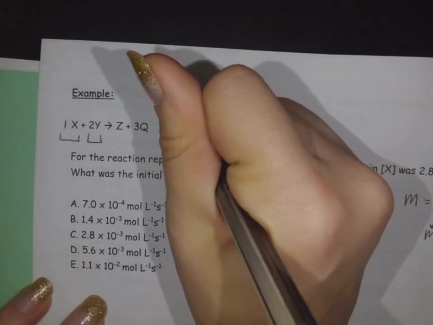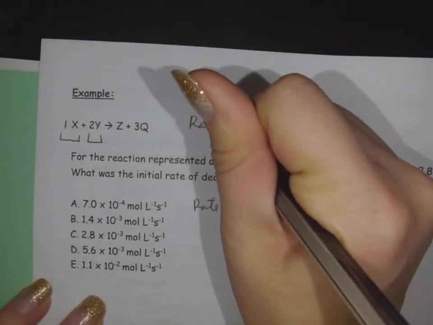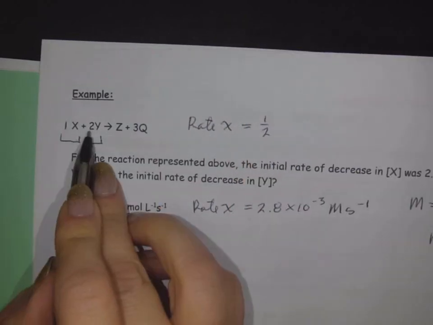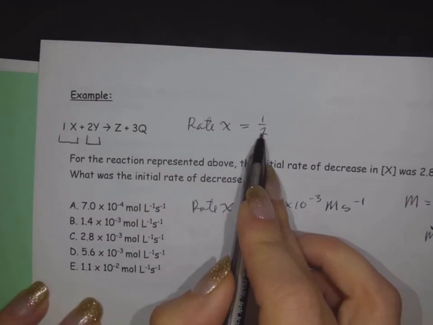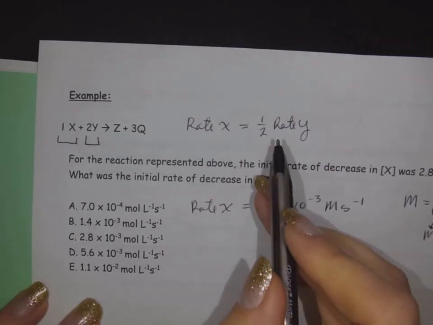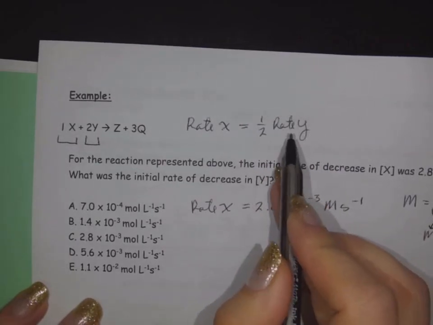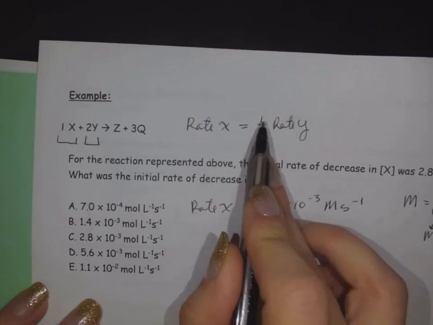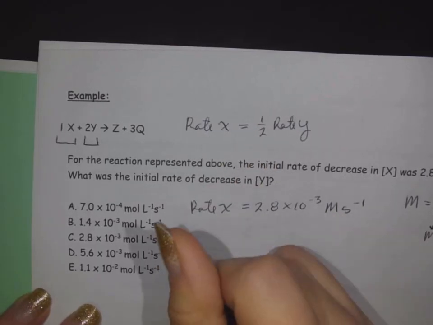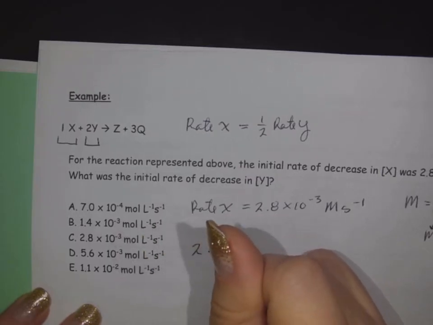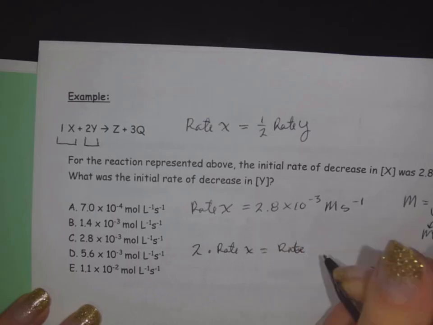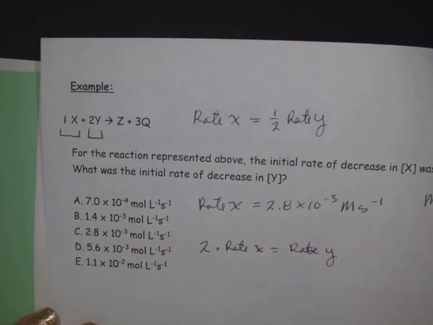The rate of disappearance of X has to equal 1/2, because we have a coefficient of 2 and we put that in the denominator, 1/2 the rate of disappearance of Y. But to solve for the rate of disappearance of Y, I need to get that by itself. So I'll just divide by 1/2 or multiply by 2. So 2 times the rate of X would equal the rate of Y. All right, easy enough.